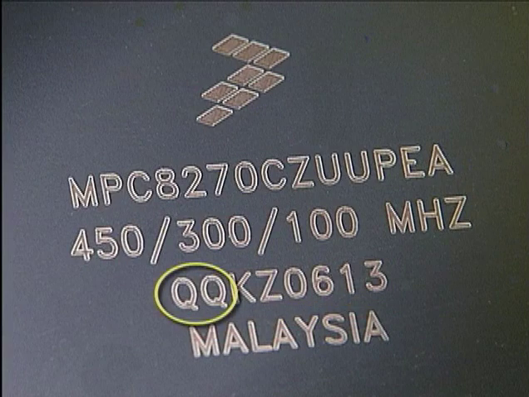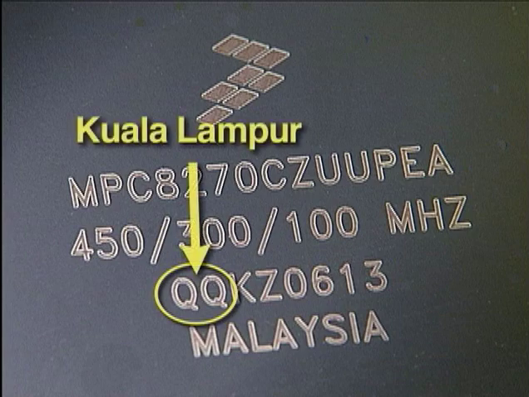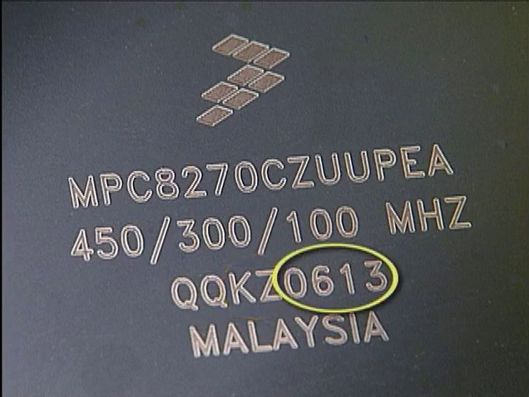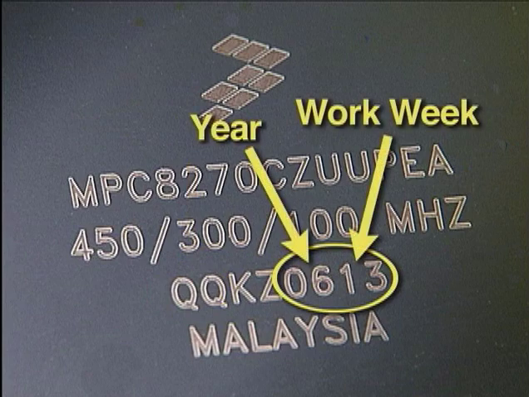In this case, QQ tells us where these chips were fabricated and assembled. Q is the code for the Freescale manufacturing facility in Kuala Lumpur, Malaysia. The letters KZ specify the lot number. The last 4 digits tell us the year and work week that the component was manufactured.